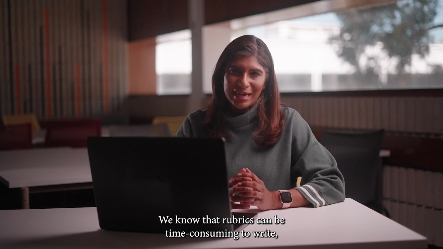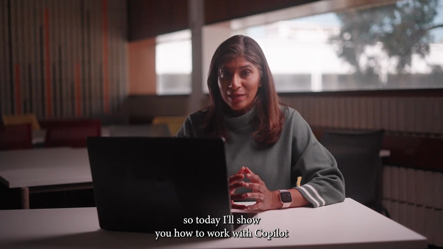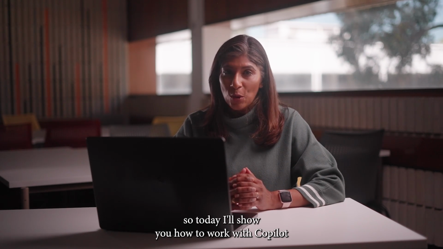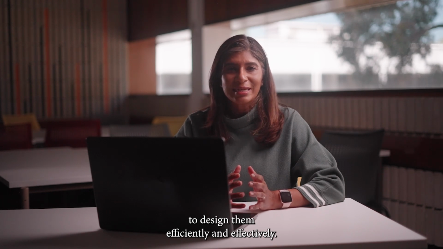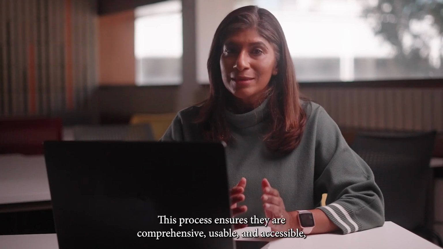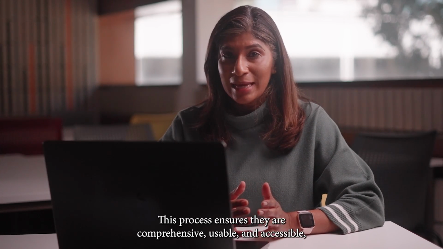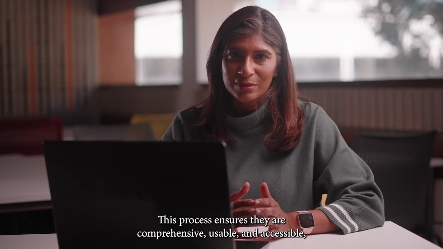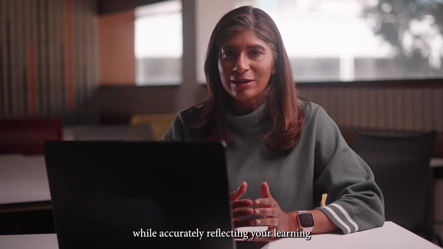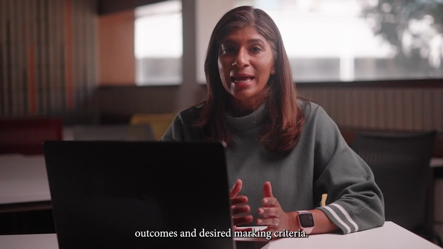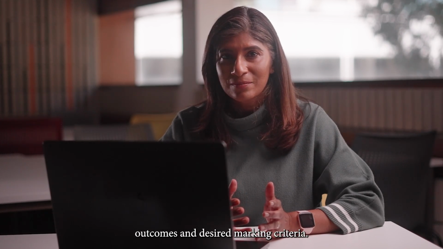know that rubrics can be time-consuming to write. So today, I'll show you how to work with Copilot to design them efficiently and effectively. This process ensures they are comprehensive, usable, and accessible, while accurately reflecting your learning outcomes and desired marking criteria.